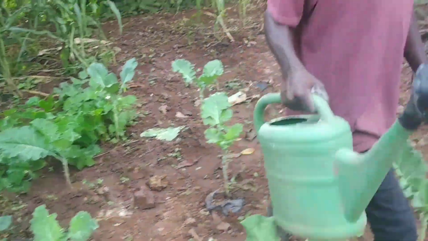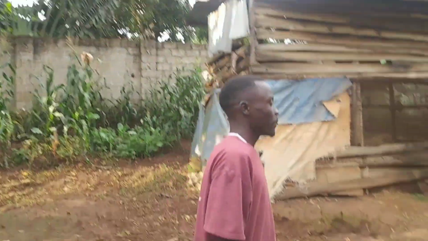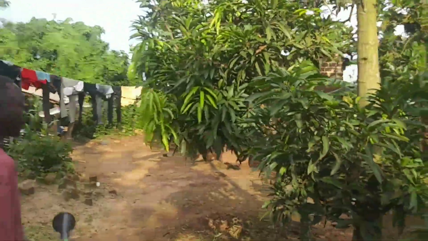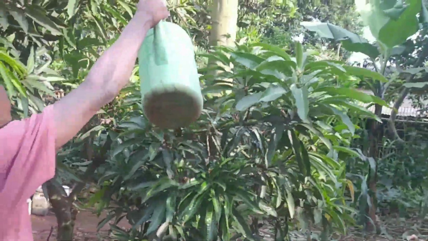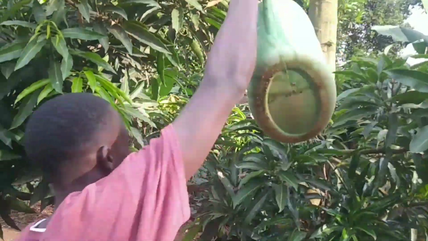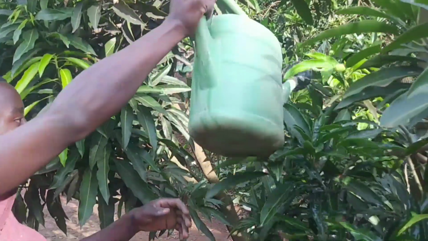Be it any other crops you have on your farm or garden, even mango trees, you can spray over them with this rabbit urine solution to act as a repellent of pests that destroy your crops in the garden.